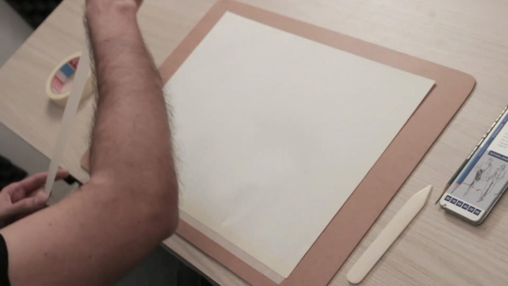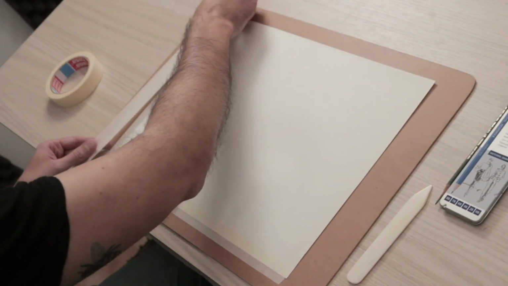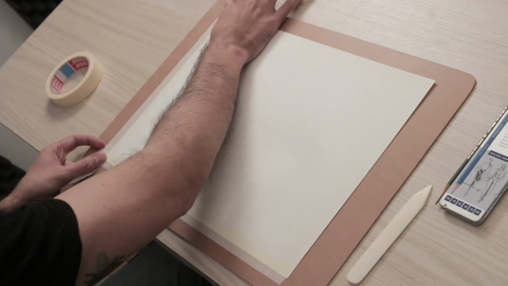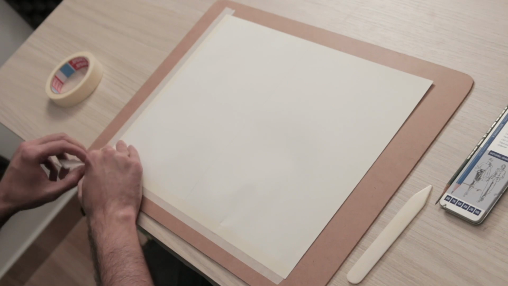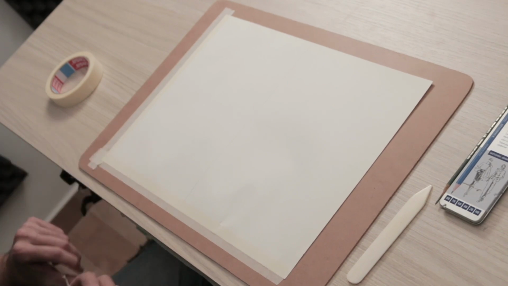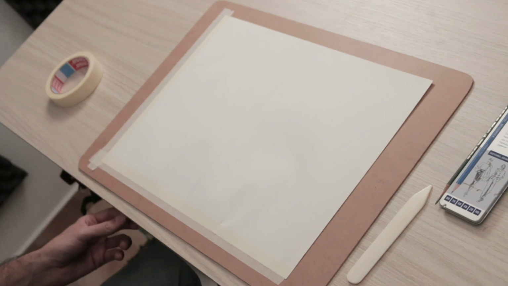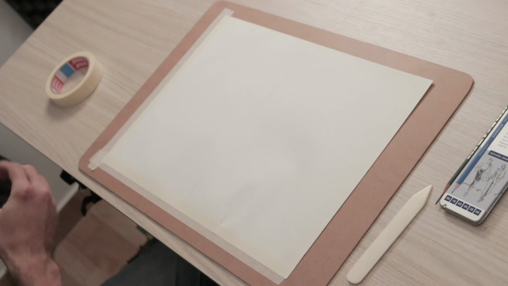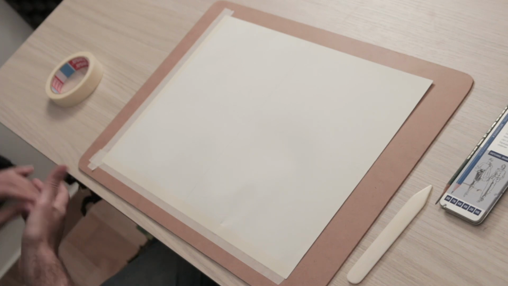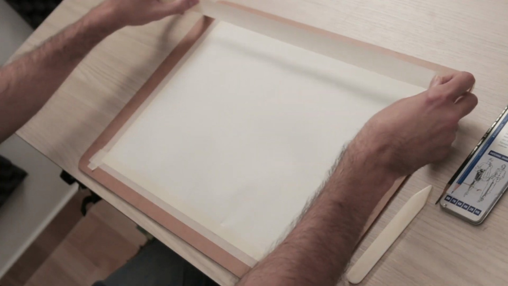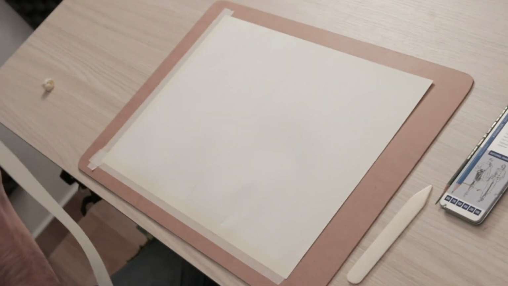Oh, this one's too long. I mean too short. So I should go with this side. Right? And maybe is this one too short? Yeah, it is too short. I'll get rid of it. And I'll put the one at the top. Yeah, this is enough.